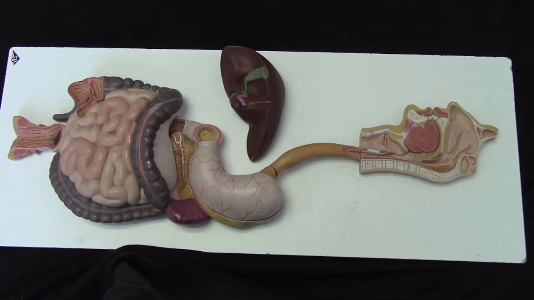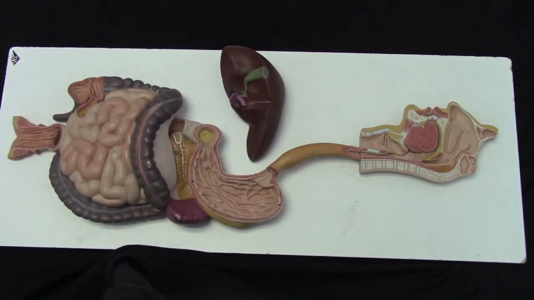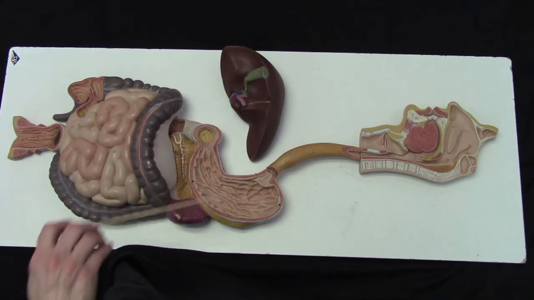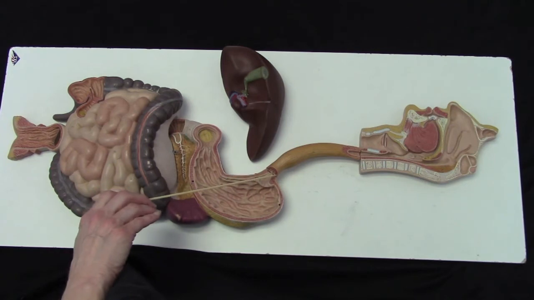The pharynx is going to give rise to the esophagus, which is this long muscular tube that travels through the thoracic cavity. It's going to travel behind your windpipe and behind the heart. And the esophagus is going to empty into the stomach. So I'm going to remove this exterior part of our stomach and we can look into the stomach. Where the esophagus opens into the stomach, there is a sphincter, which is a band of smooth muscle. We call this sphincter the lower esophageal sphincter, or you can call it the cardiac sphincter.